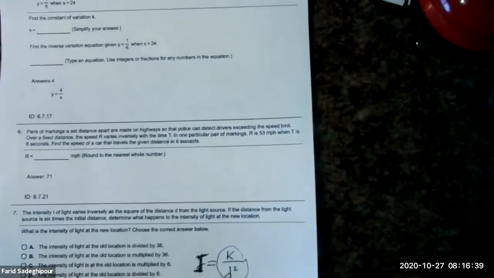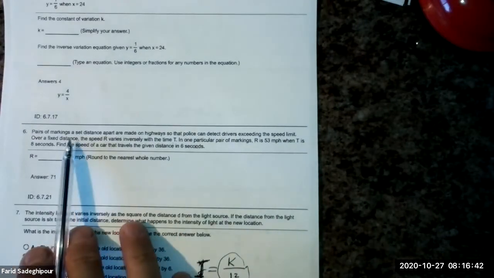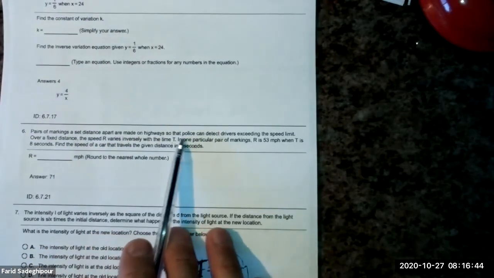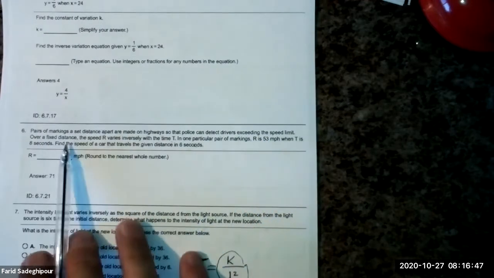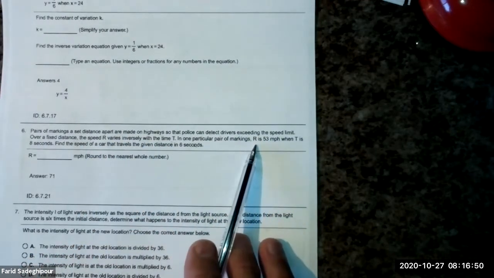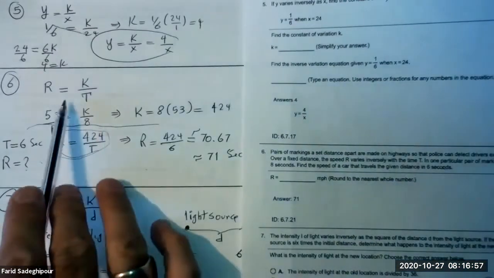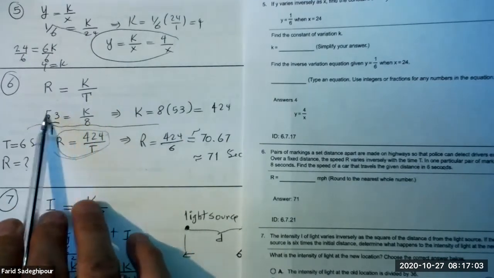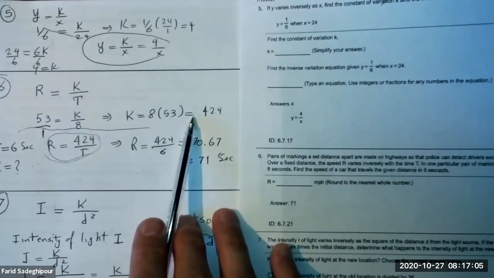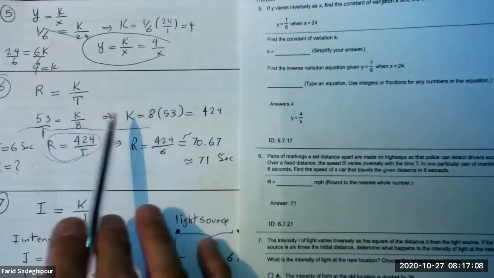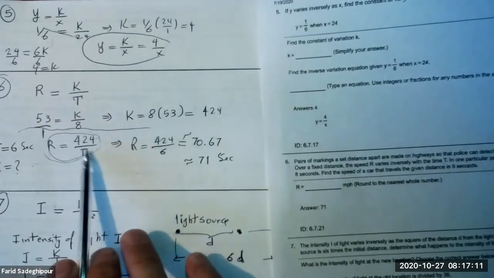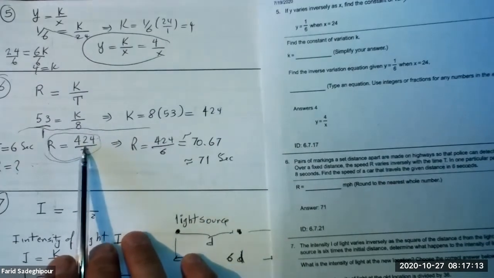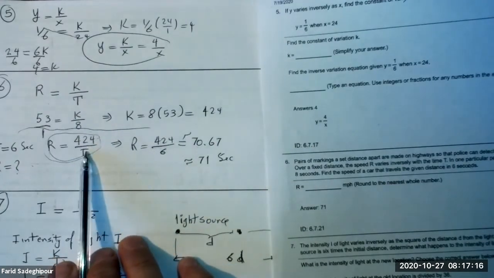And then number 6, a pair of markings a set distance apart are made on highways so that the police can detect drivers exceeding the speed limit. R is 53 and T is 8 seconds. Again, here you write a formula. R and T are given. You put those here, and that gives you the K by cross multiplication. K times 1 is K, 8 times 53. You put that back here. Now when you do that, that gives you the value of R.